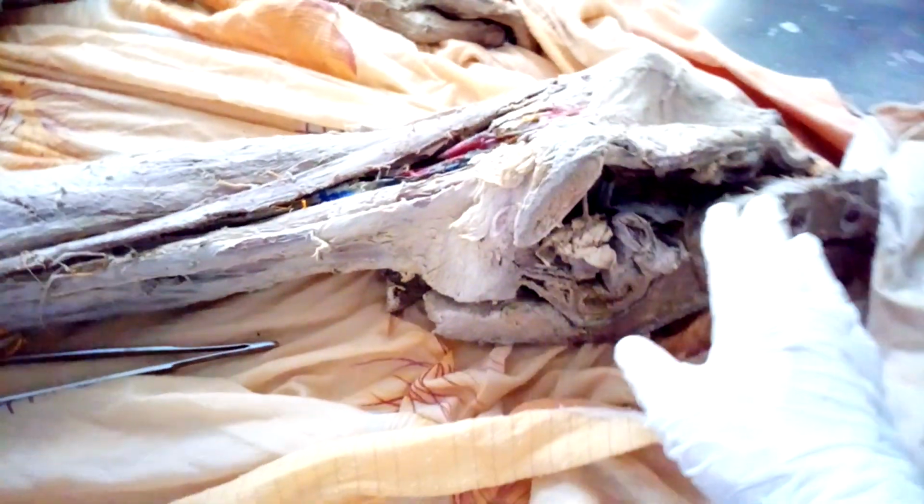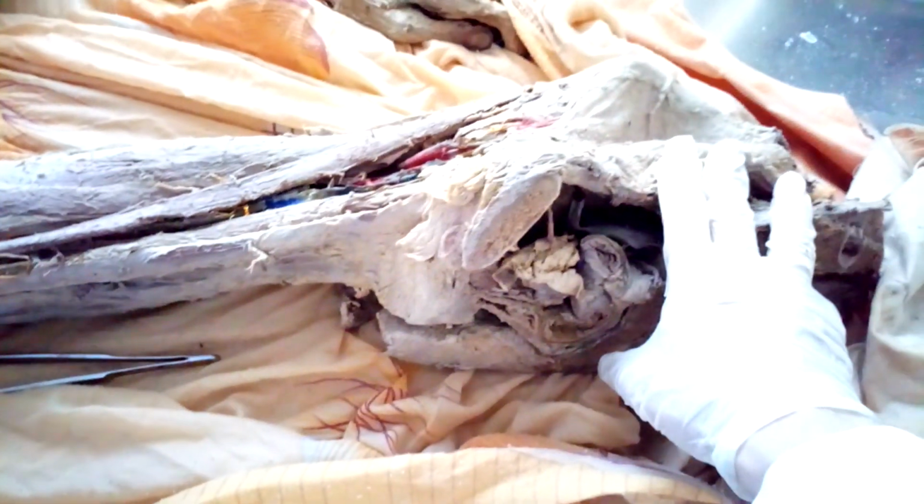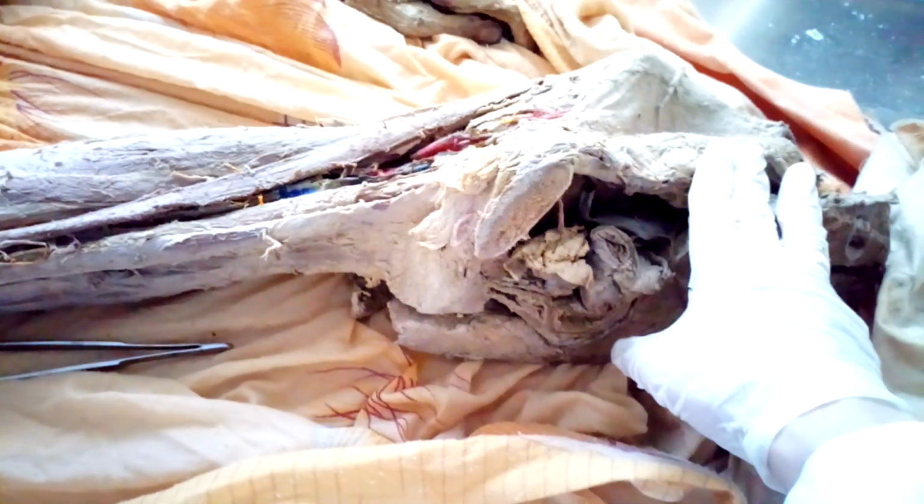So it was brief information about muscles of the free lower limb, and short information about muscles of the lower limb girdle.